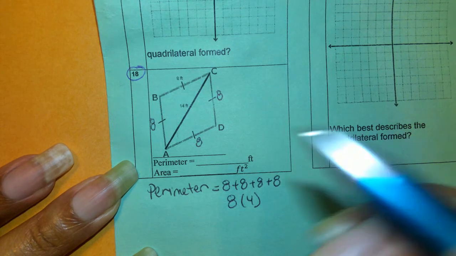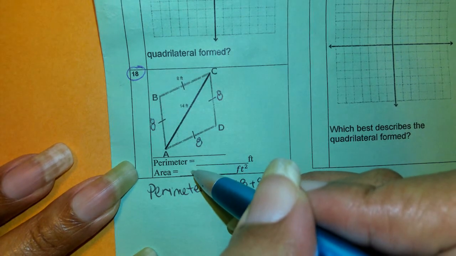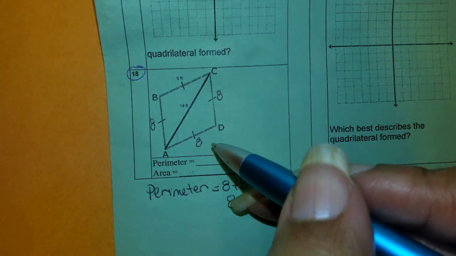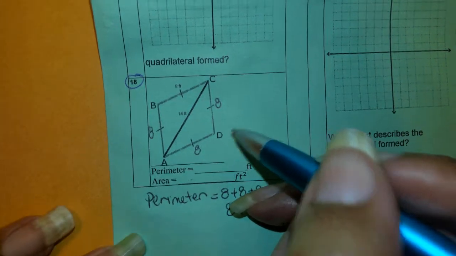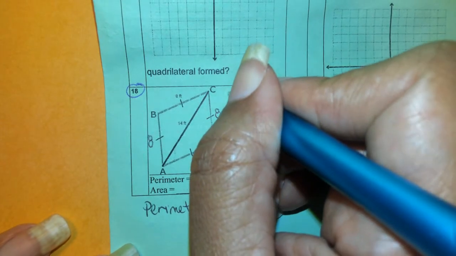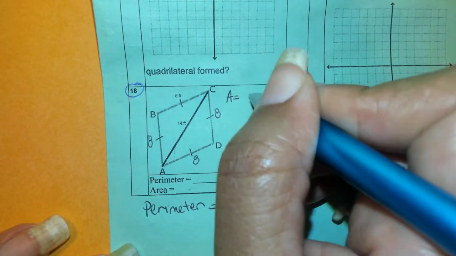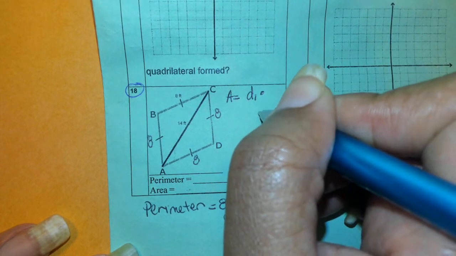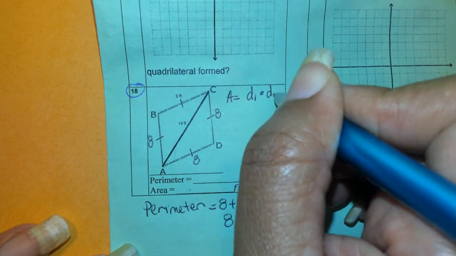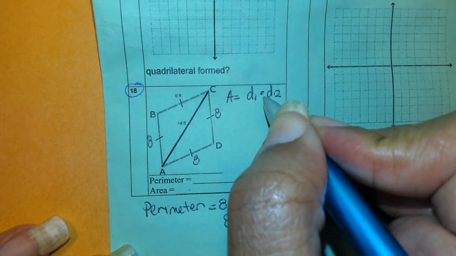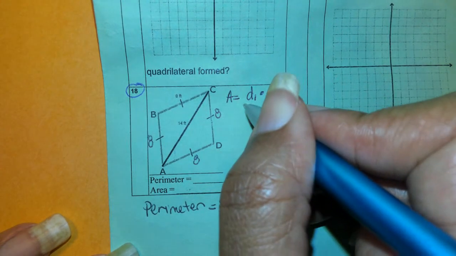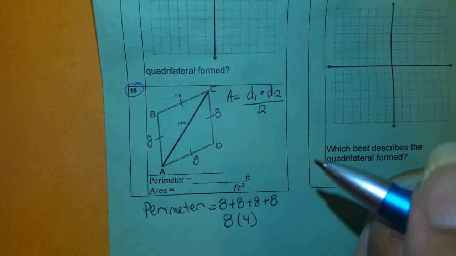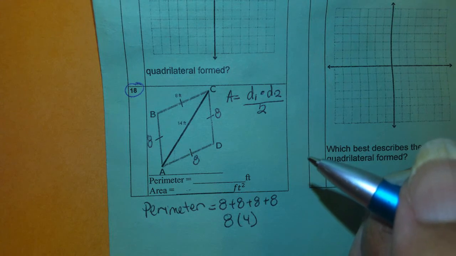All right. Now, for the area, I gave you a formula using the diagonal. This is not the only formula, but because they gave us a diagonal, this is the best formula for us to use to find the area. So the area of the rhombus is going to be D sub 1, which stands for diagonal 1, times D sub 2. Remember, this dot in the middle means multiplication. Please don't mess that up. Divided by 2, and that's going to give you your answer for your area.